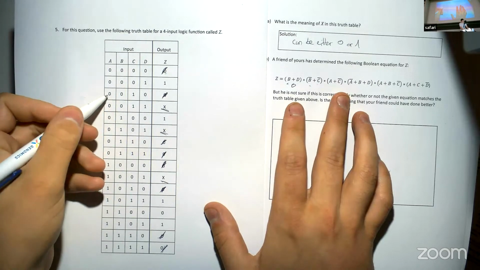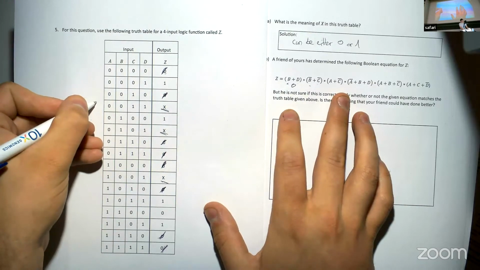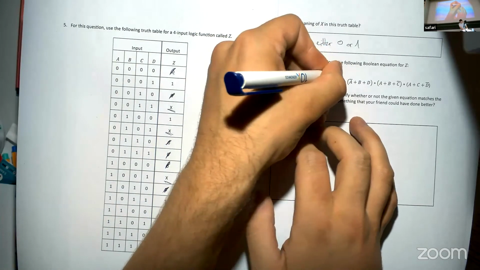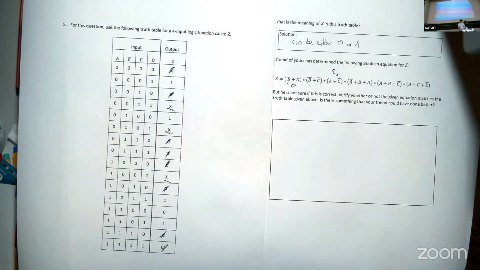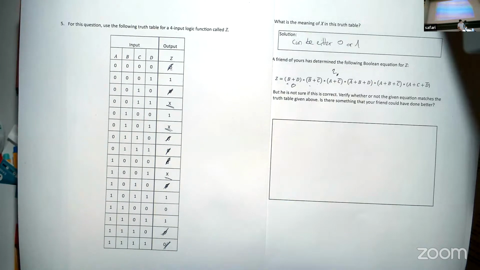Let's see. Do we have all of them? Oh, it covers this one additionally. Brings up the question, do we need this one? So this might be an unnecessary one. Let me check the equation. Did I make a mistake already? Did you spot a mistake? Hopefully not.